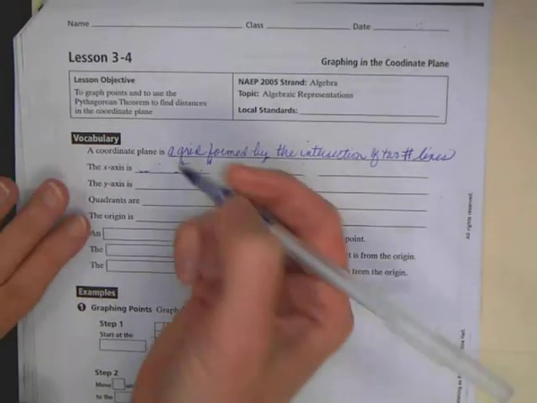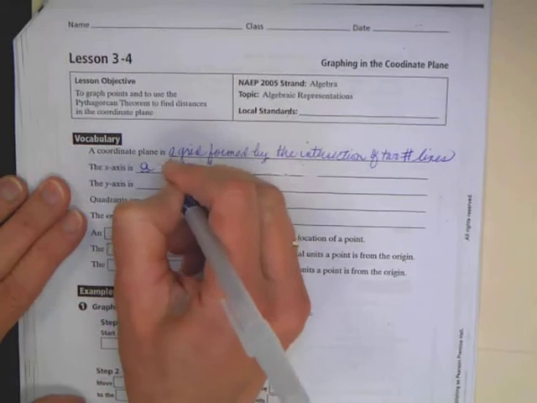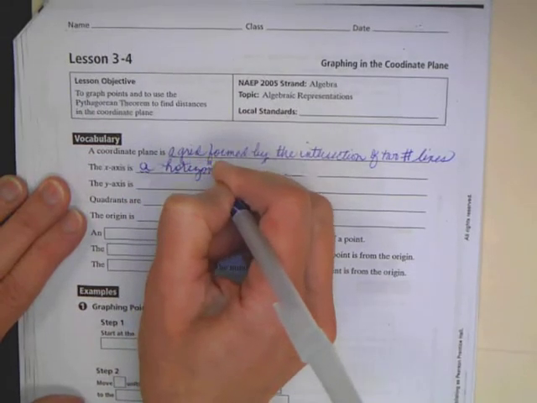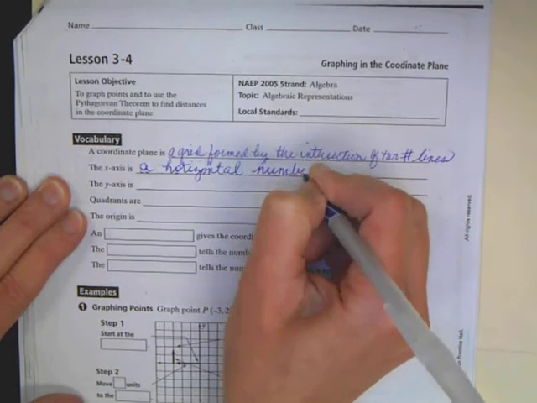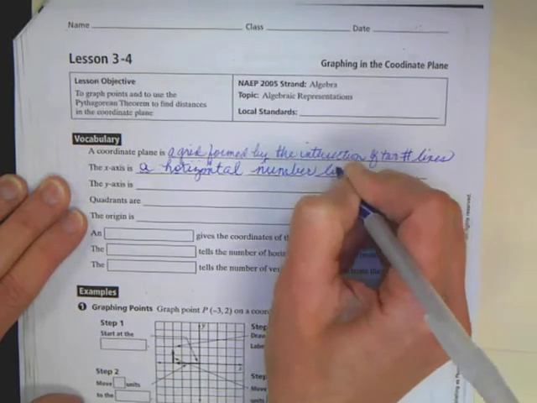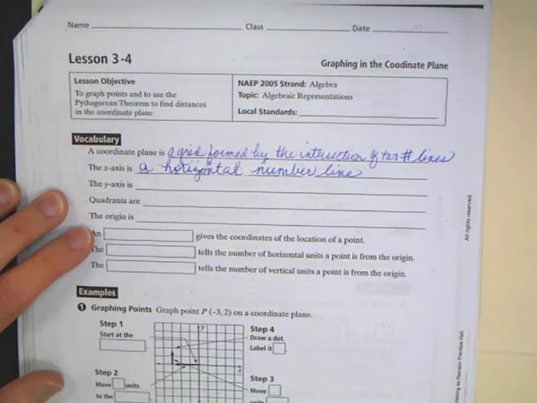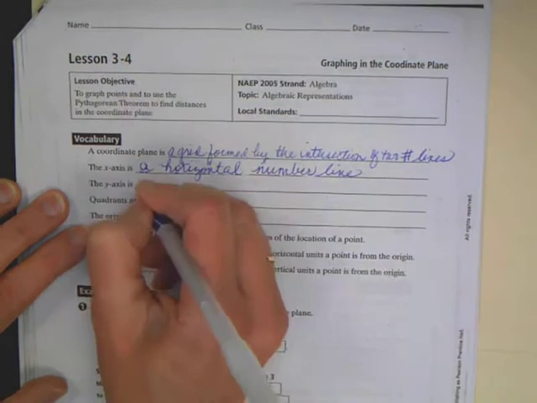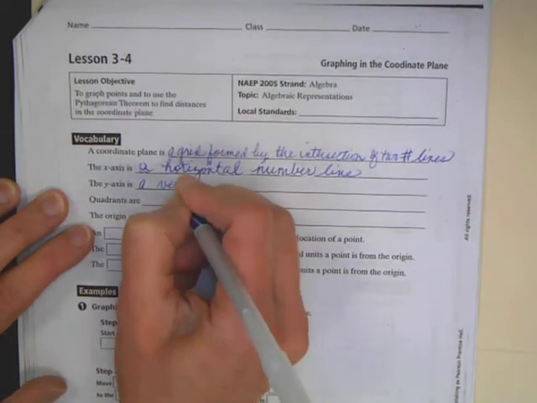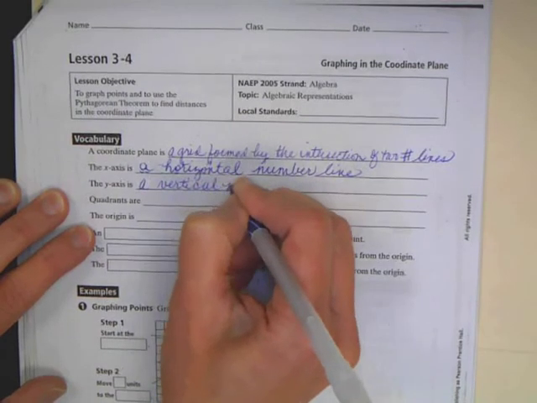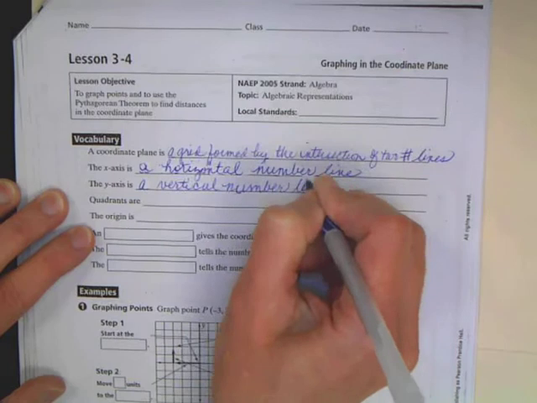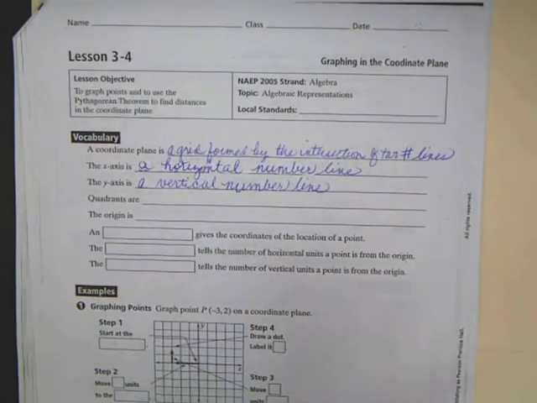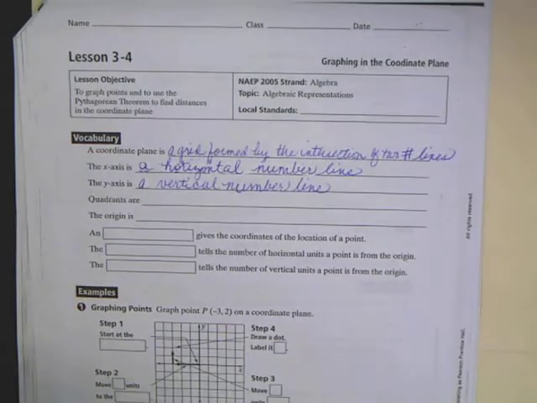The x-axis is a horizontal number line. Okay. The y-axis is a vertical number line. Okay. When we put them together, they form that coordinate plane. That's what we were talking about.